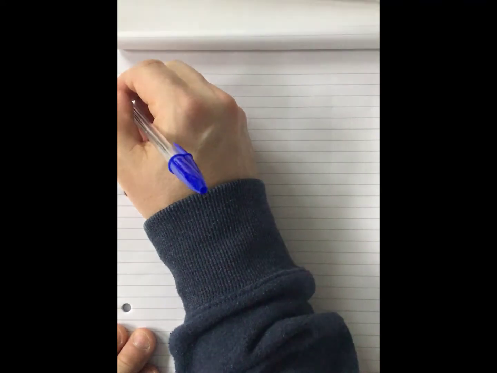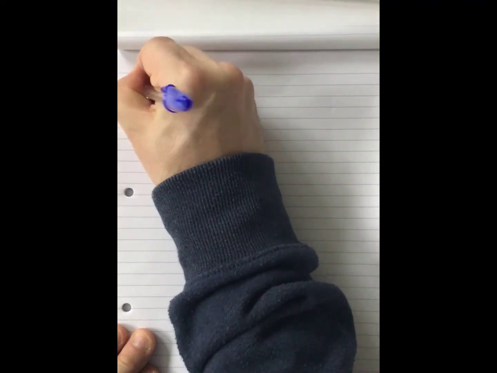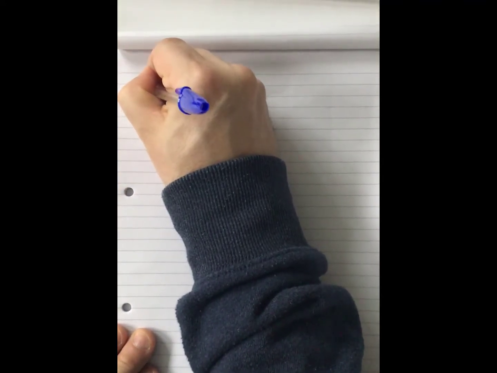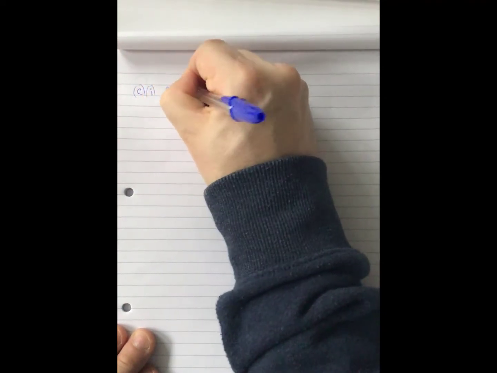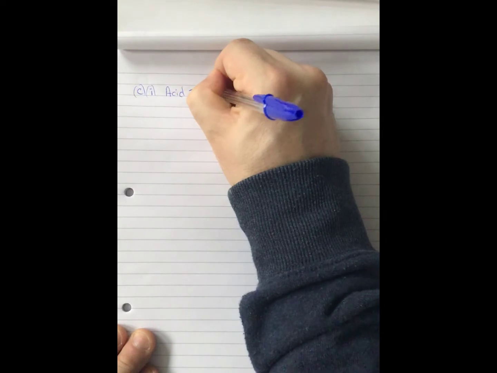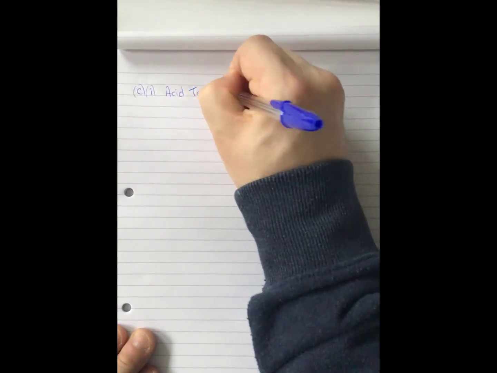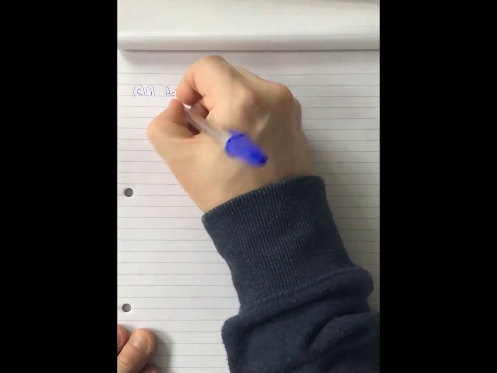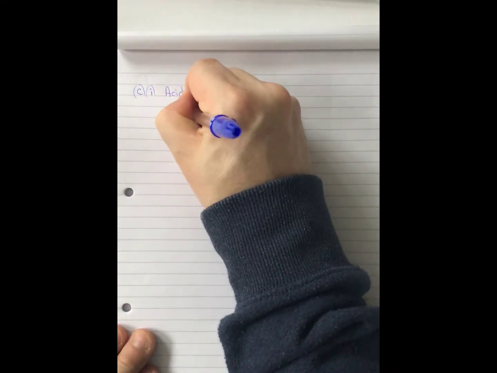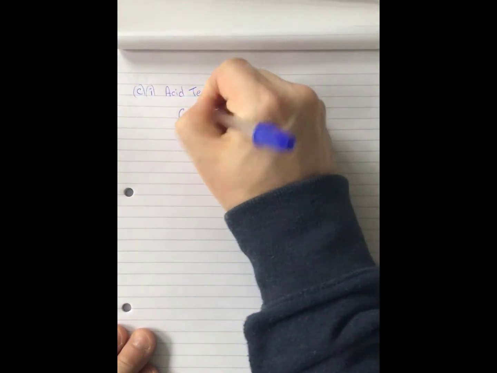So part C, part 1. The asset test ratio is a ratio and it's basically your current assets, so let's abbreviate that to CA, minus your closing stock.